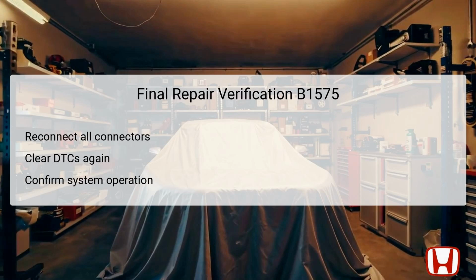After completing the necessary repairs, it is essential to verify that the repairs have effectively resolved the issues indicated by DTC B1575. Begin by reconnecting all connectors that were previously disconnected during the troubleshooting process. This ensures that all electrical connections required for the auto light sensor are secure and operational. Following this, the technician should clear the DTCs once more using the HDS.